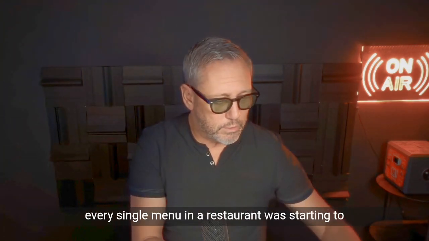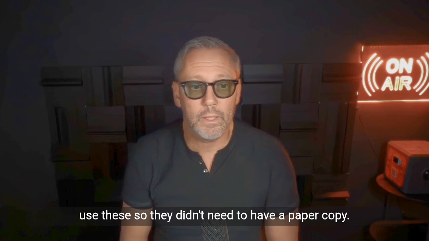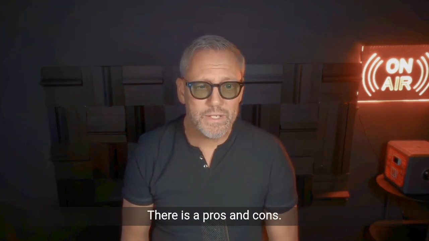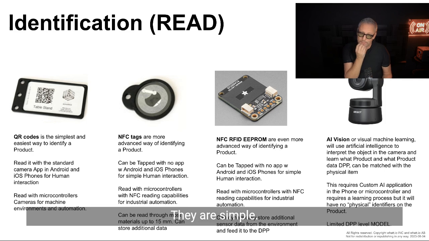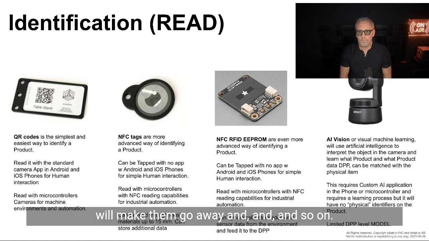Every single menu in a restaurant started to use these, so they didn't need to have a paper copy. There are pros and cons. They are simple and easy, but it's also easy, of course, if you see them, to peel them off. If they're printed on paper, obviously water will make them go away, and so on. So there is good news and bad news with these.